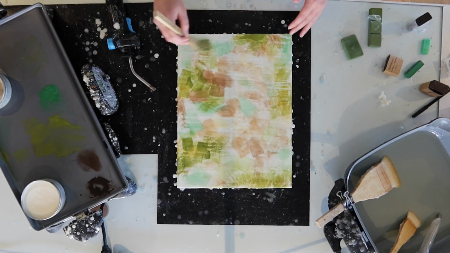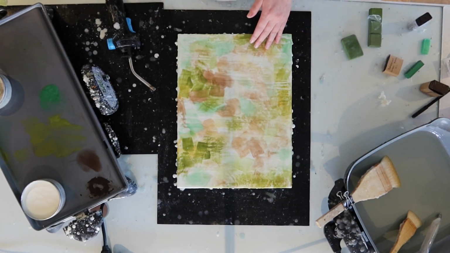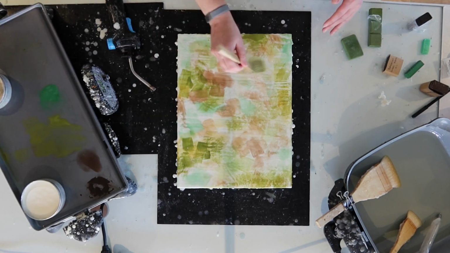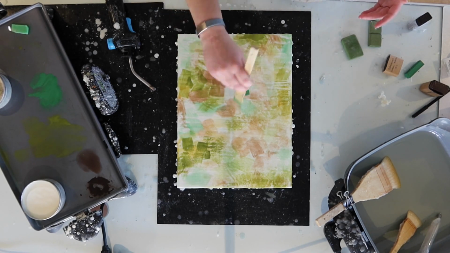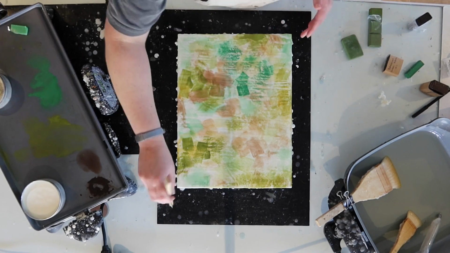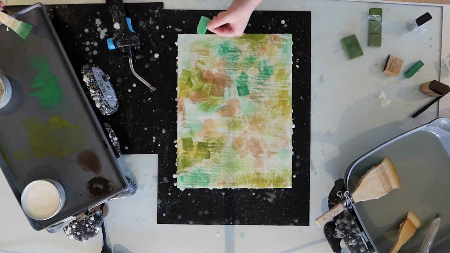Okay, remember how I said this is going to be a messy background? It's definitely going to be a messy background. So stick with me here. There is a lot of layers and it ends up working out quite nicely.